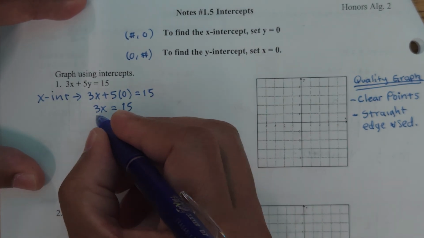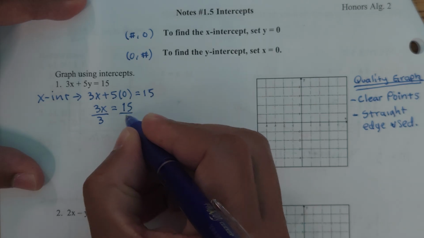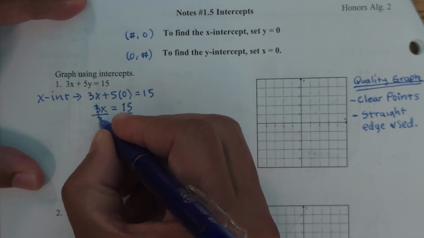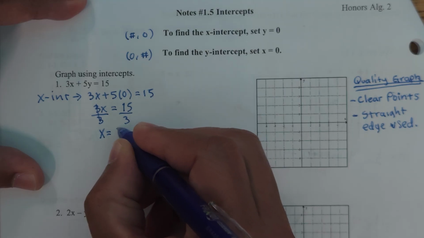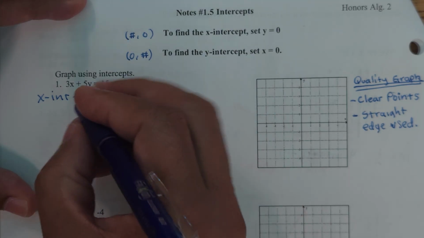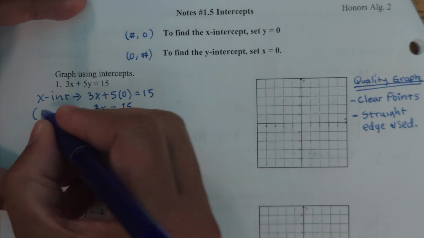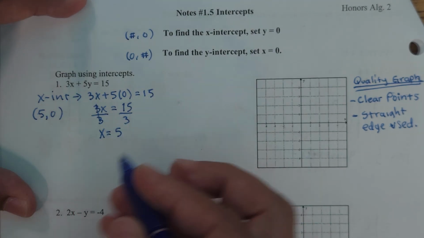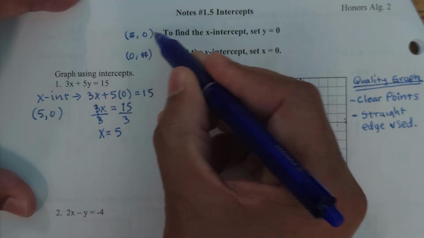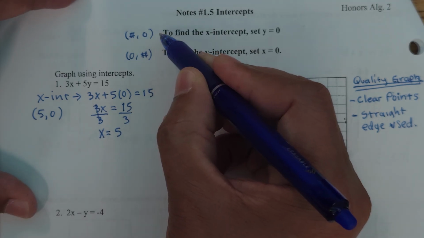When we solve for x, we divide by 3. So x is equal to 15 divided by 3, that's 5. So the x-intercept has coordinates of x is 5 and y is 0, which is what I meant by a number and 0.